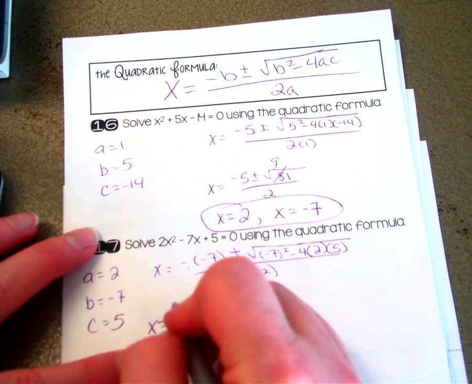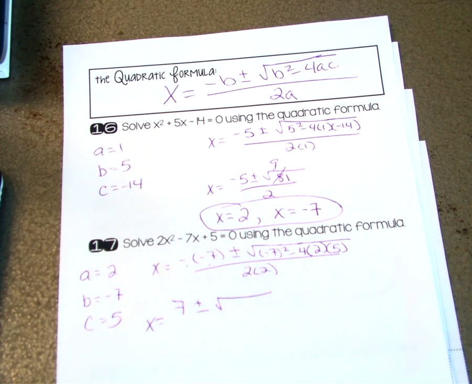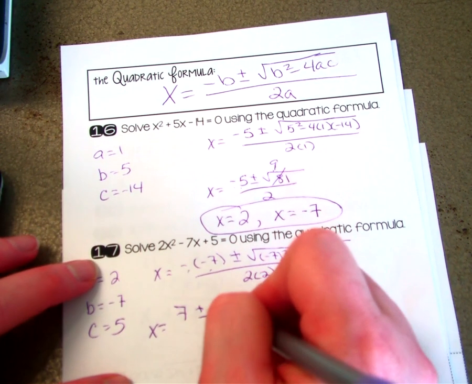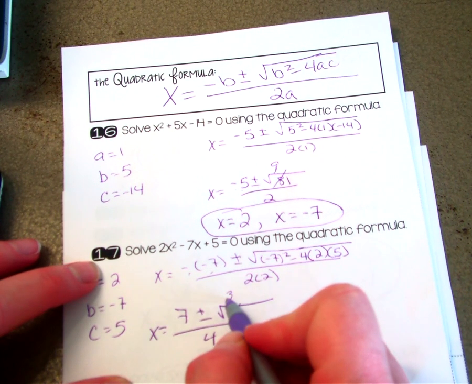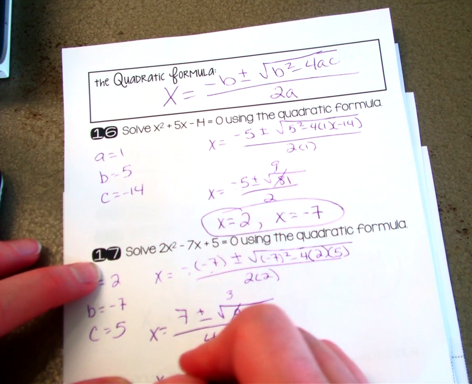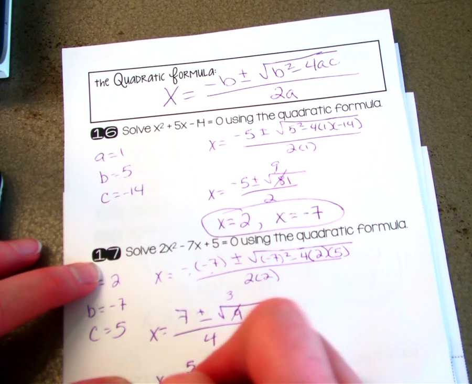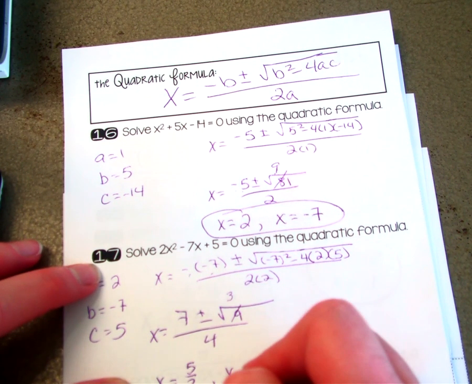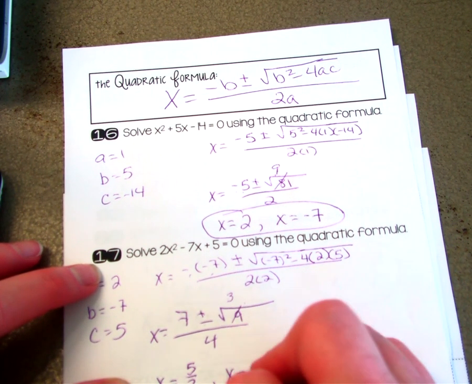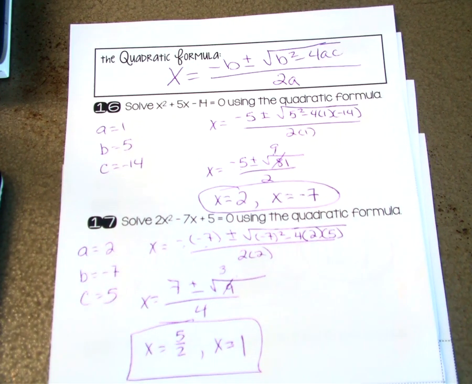So that makes it positive 7. 49 minus 40, so that makes that a 9 over 4. So again, square root of 9 is 3. So 7 plus 3 is 10 divided by 4. Makes that 5/2. 7 minus 3 is 4 divided by 4 makes that a 1. So 5/2 and 1.